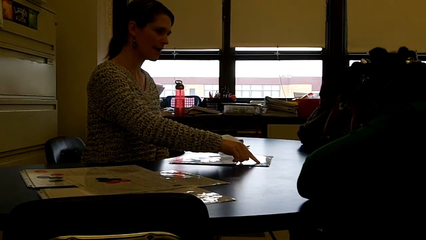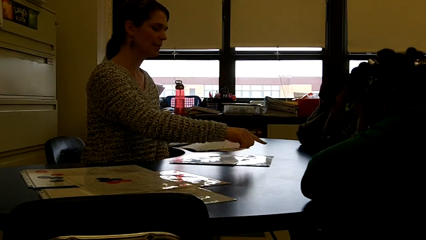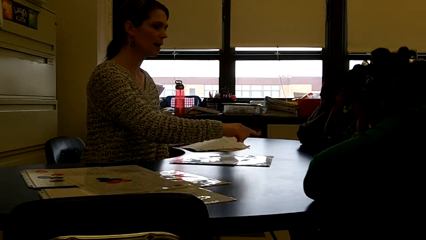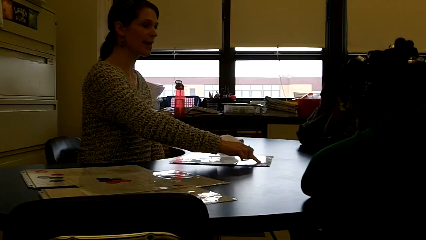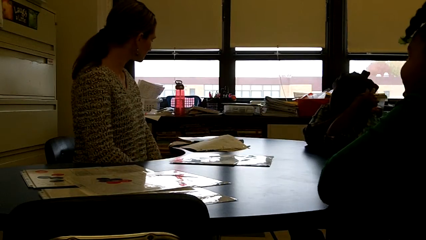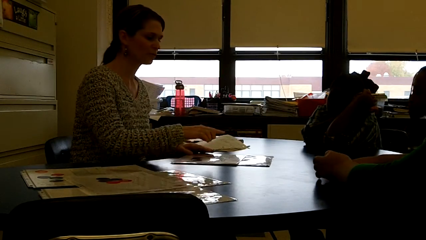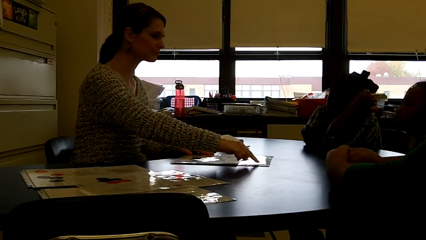A, I, O. Good, but we're going to do just eh today, okay? I'm going to use these colored sound chips to represent consonants, and I'm going to use my red one to represent the vowel. The vowels are the ones we just practiced.